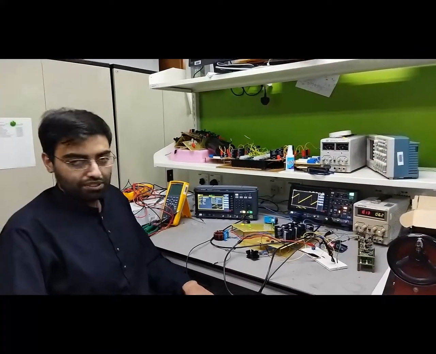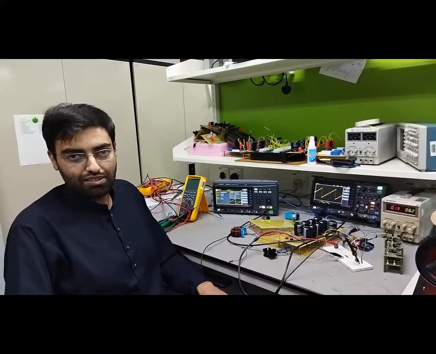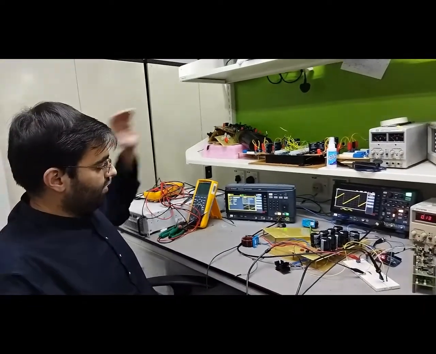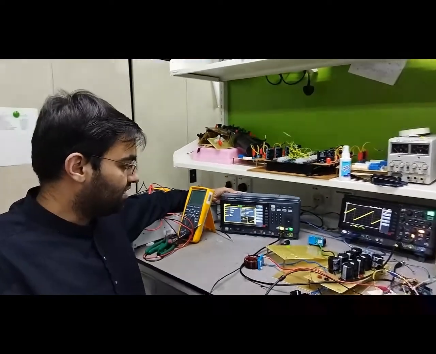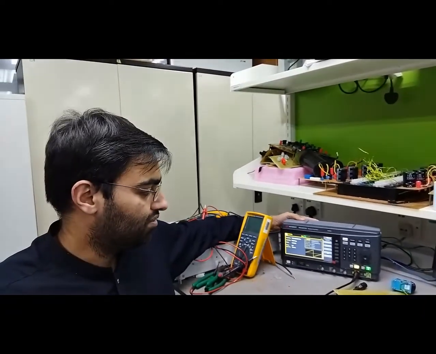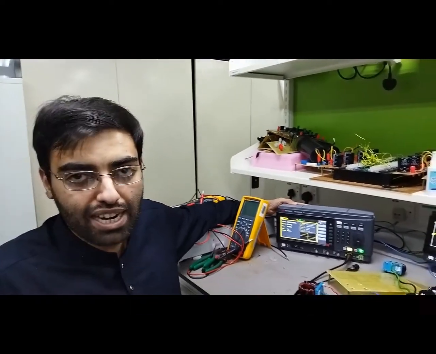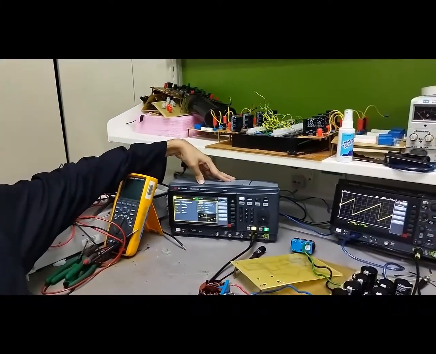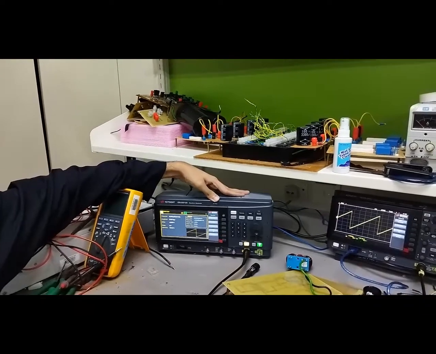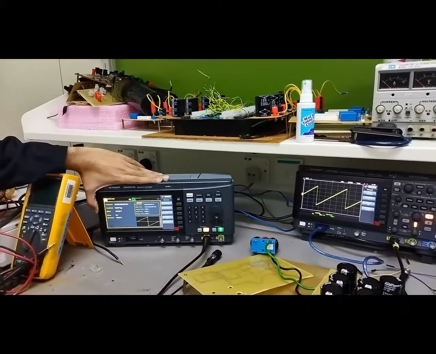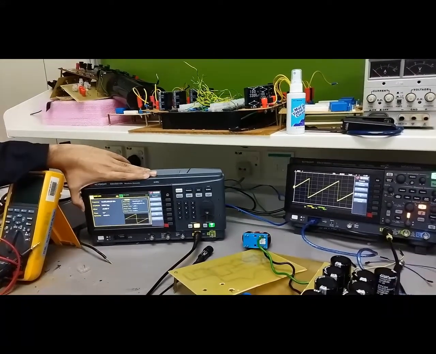Today I'm going to demonstrate to you a few pieces of equipment that have been brought to our lab from Keysight. This is a Keysight function generator that can generate different kinds of waveforms, including sine wave, square wave, ramp, and pulse width as well. This generator can generate signals of up to 20 megahertz. The screen is LCD based and its size is 7 inches.